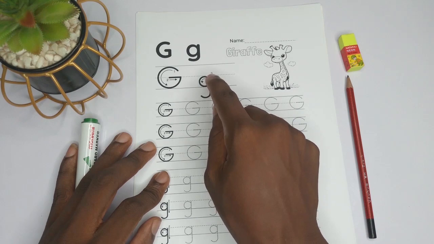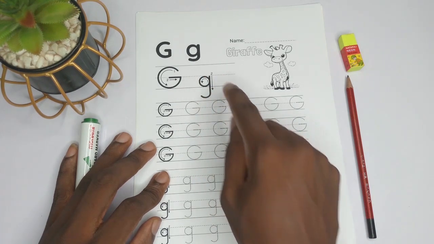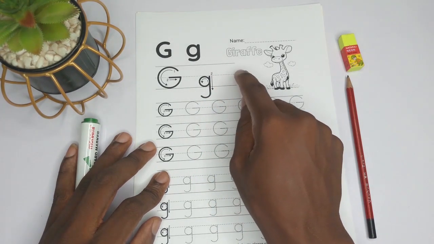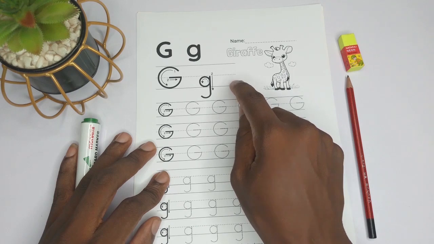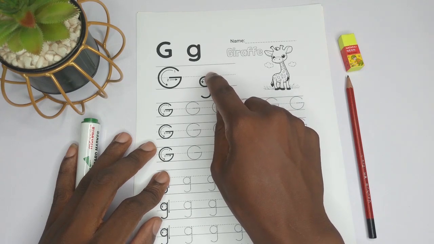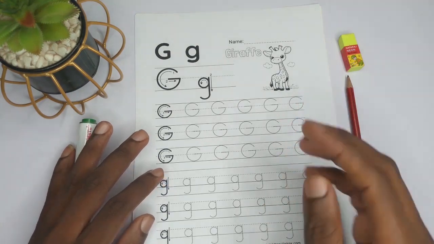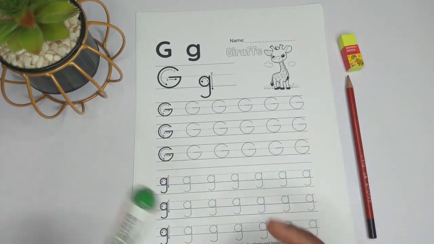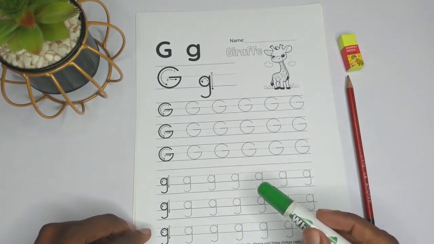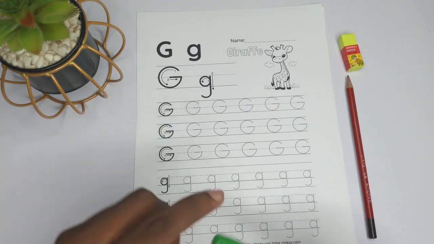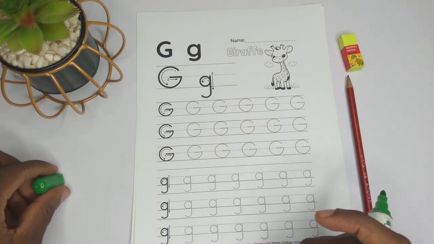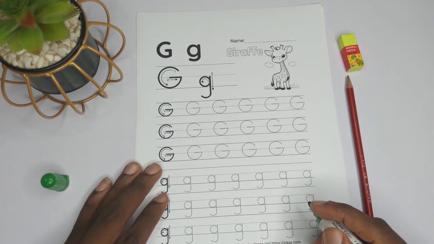For small g, we draw a circle over here, and then we connect between the second and then the last guideline. We connect from top to bottom a little bit and we curve. Alright, so let's look at this in real application. So let's trace the capital G that we have. So for capital G, this is how we do it.